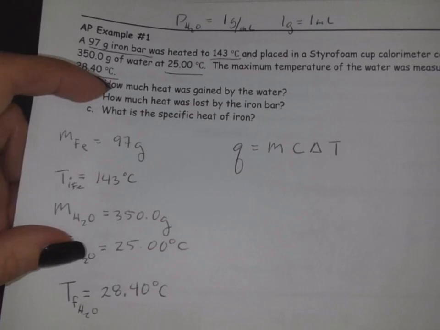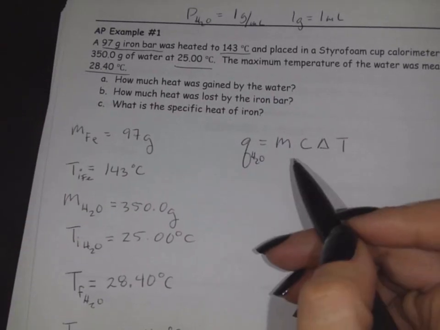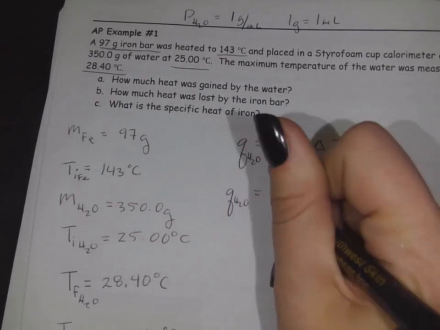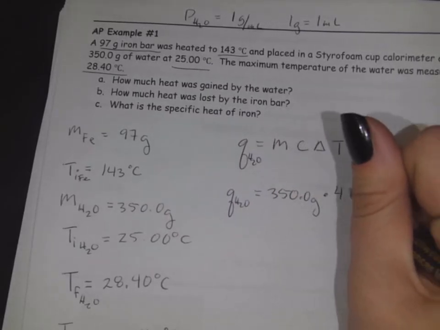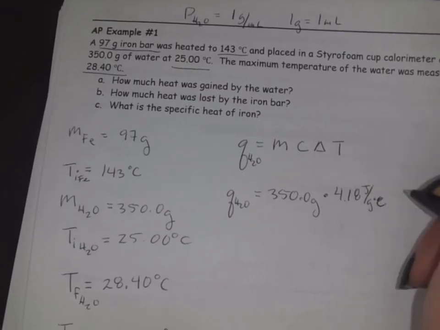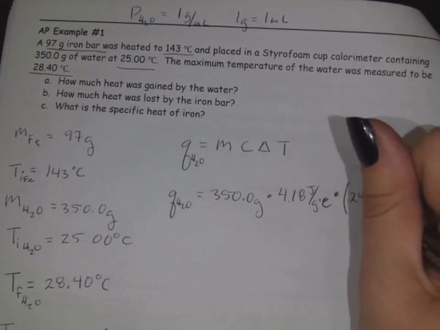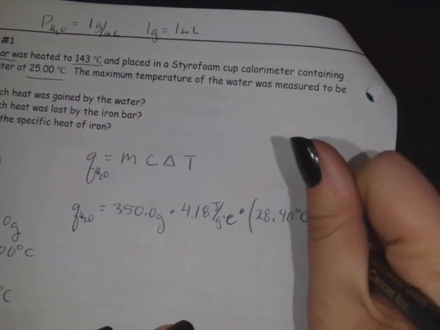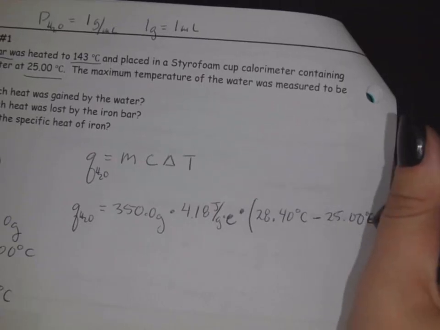So if I want to know the heat gained by the water, then I can plug in everything I know here. So Q of the water is the mass of the water times the specific heat of the water, and then times ΔT, which is temperature final minus temperature initial, so 28.40 degrees Celsius minus 25 degrees Celsius.